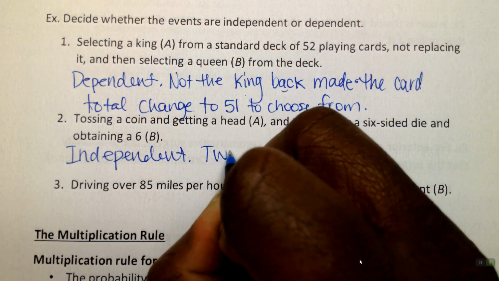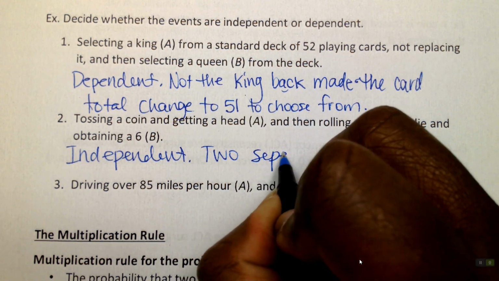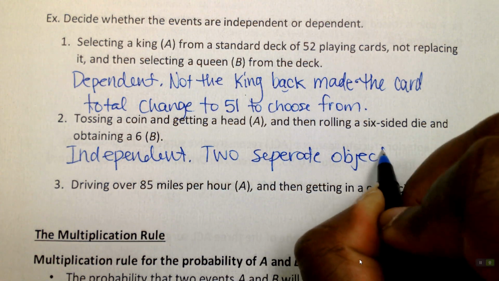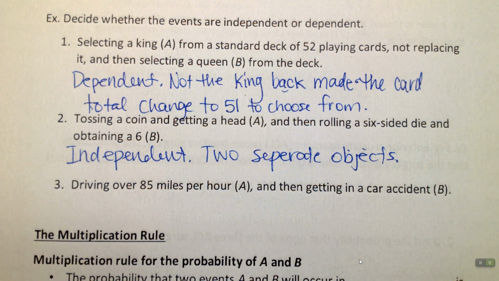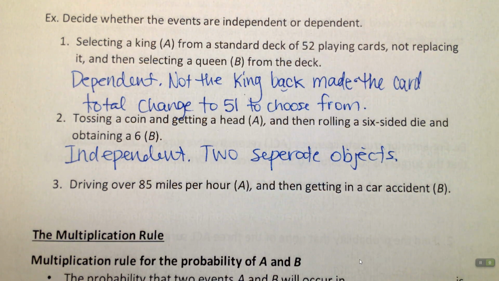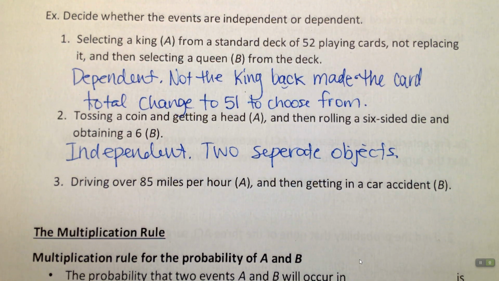Two separate objects. So I didn't pull from the same bag of Skittles. I didn't pull from the same deck of cards. Things like that. Dependent means I only have one, and I'm doing something twice, or I'm affecting it twice.